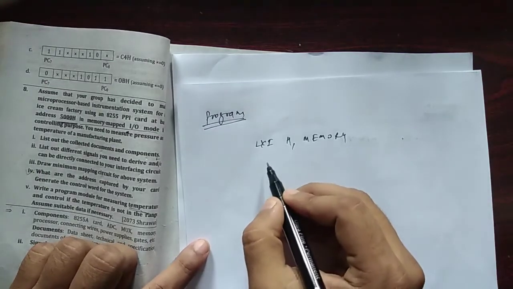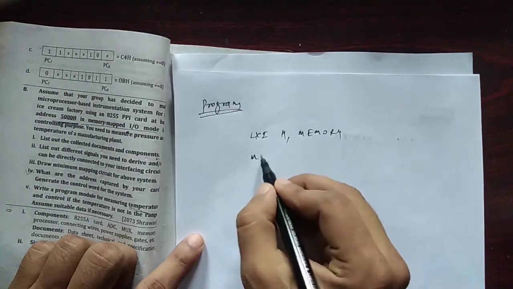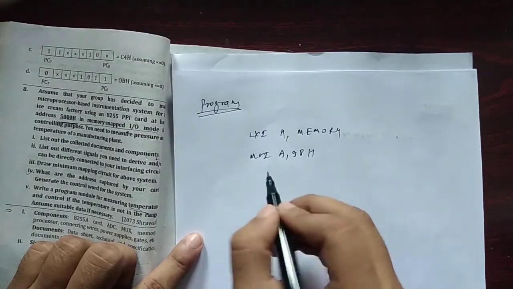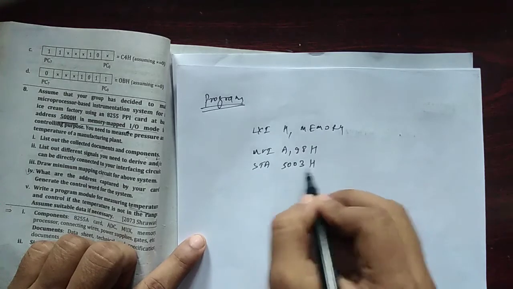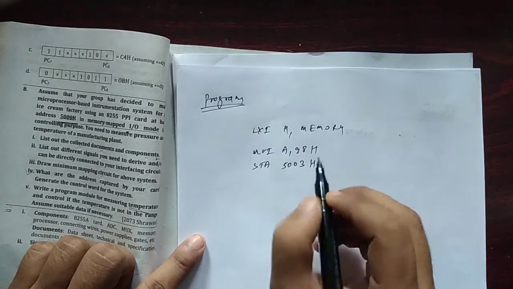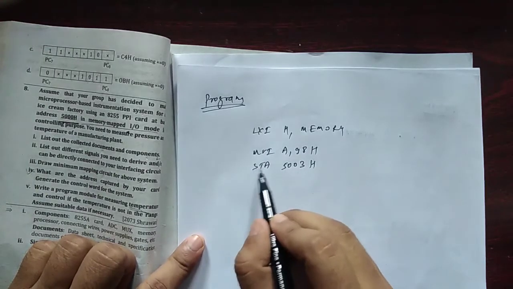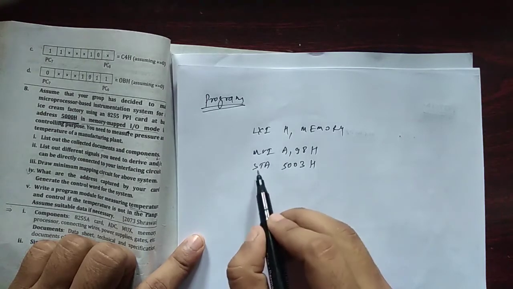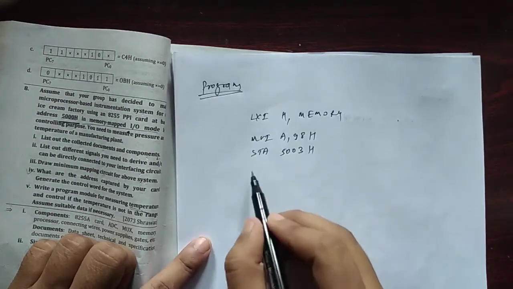Then we need to output the control word to the control register: MVI A, 98H, where 98 is the control word, and then STA 5003H, the address of the control register. Since this is a 16-bit address, we are using STA, but if it were 8-bit, we'd use OUT.